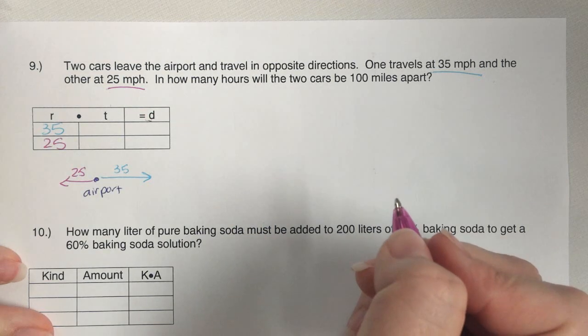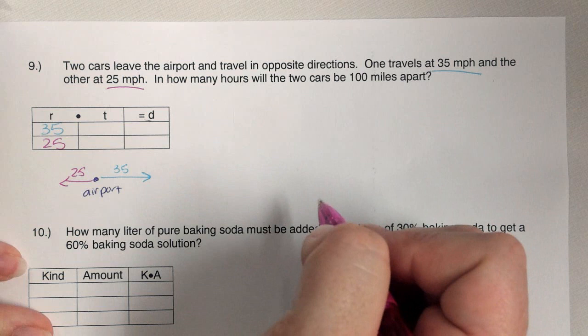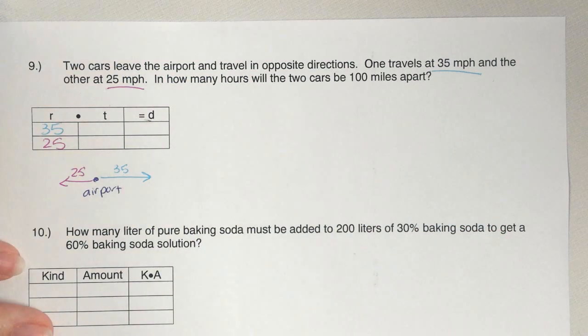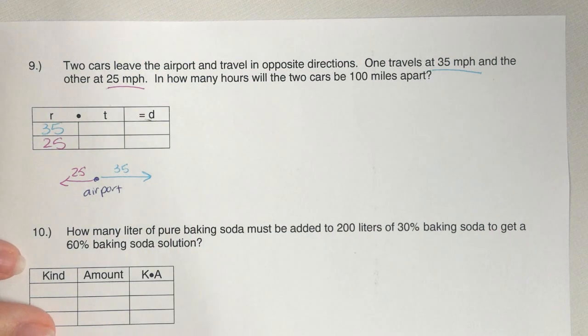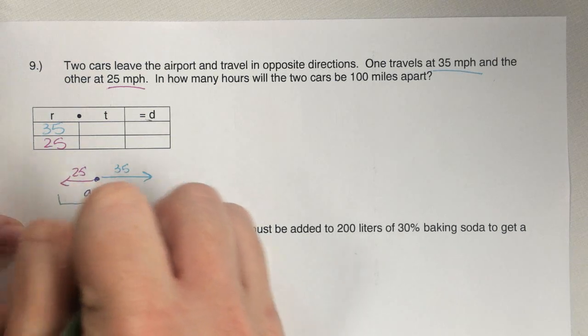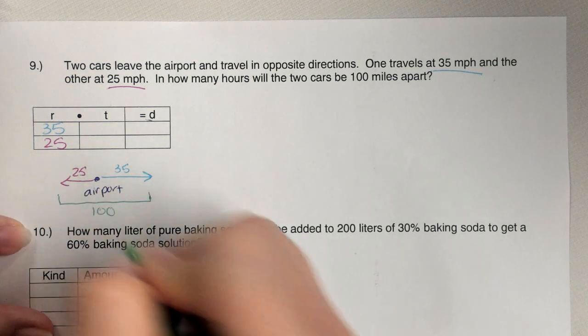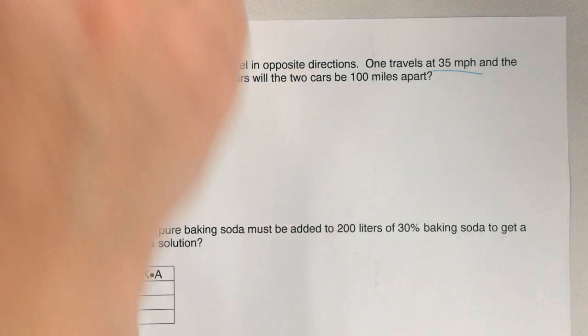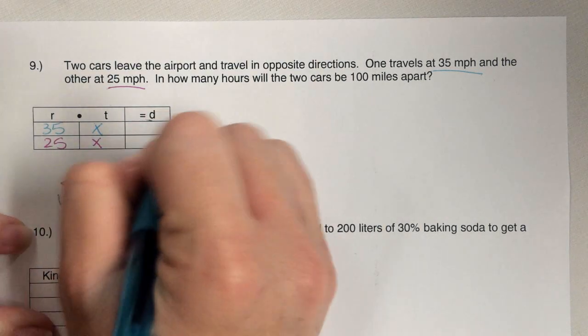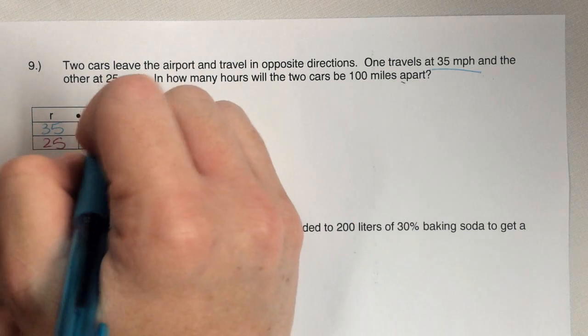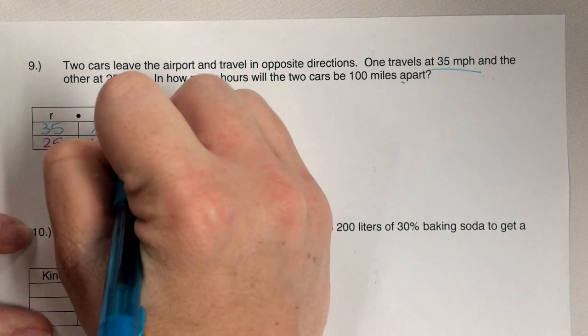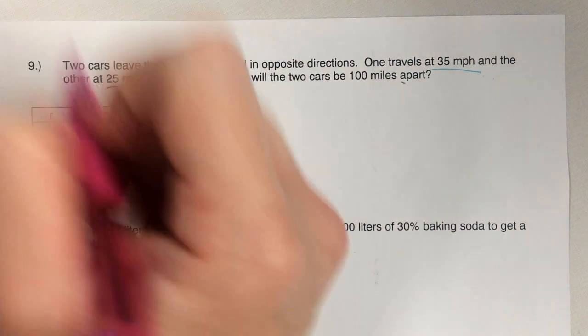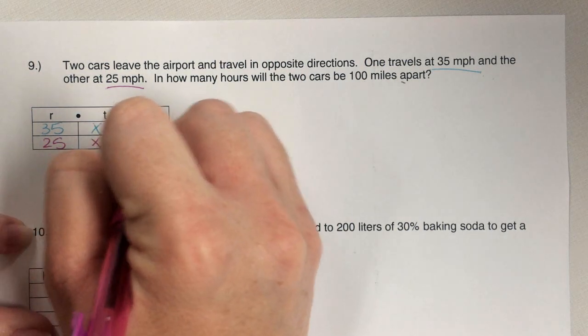So I know that's my other rate. And how many hours will the 2 cars be 100 miles apart? So I don't know time, but I know my total distance. It's going to be 100 miles apart. So I'm assuming they leave the airport at the exact same time, because it doesn't tell me otherwise. So time is going to be the same, which is x. So remember, you don't ever plug anything into distance here. You're multiplying. So 35 times x is 35x. 25 times x is 25x.